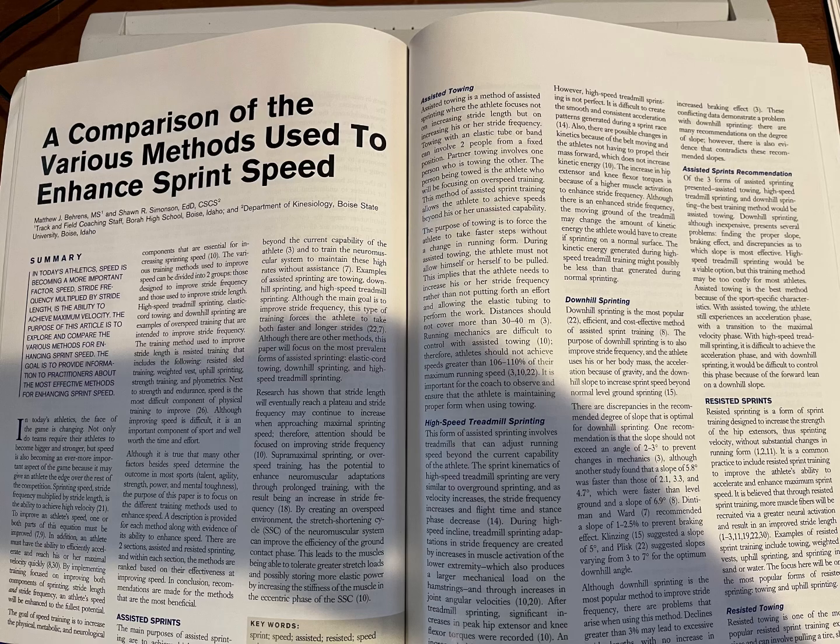Assisted towing is the best method because of the short sport-specific characteristics. With assisted towing, the athlete still experiences an acceleration phase with a transition to the maximum velocity phase. With high-speed treadmill sprinting, it is difficult to achieve the acceleration phase, and with downhill sprinting, it would be difficult to control this phase because of the forward lean on a downhill slope.